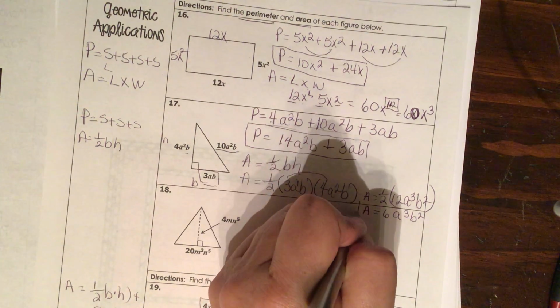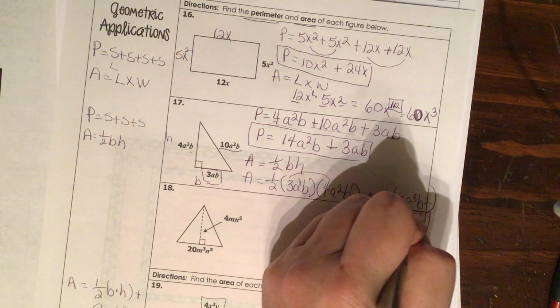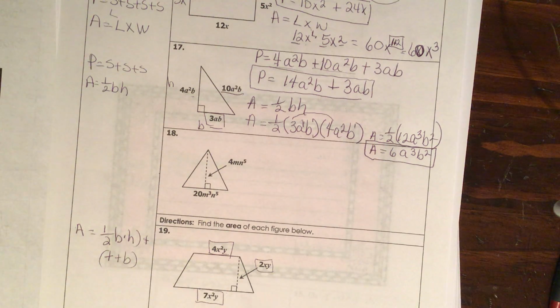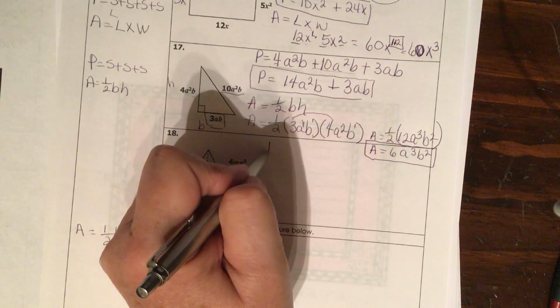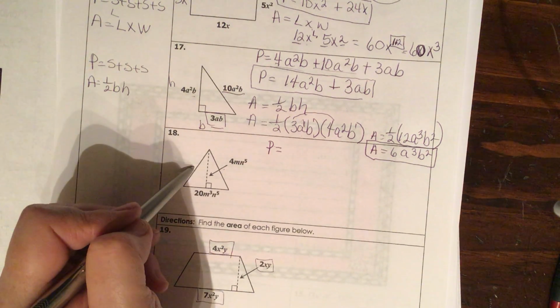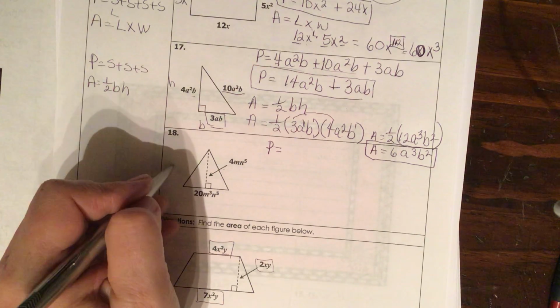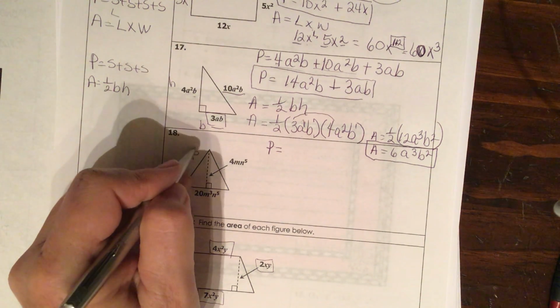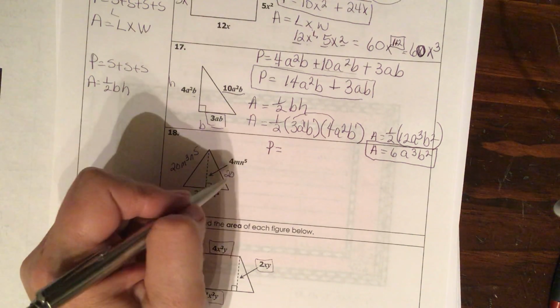This is your final answer. Be sure you box those final answers in. The next one is finding the perimeter. Perimeter equals side plus side plus side. This is an equilateral triangle, so we know that all the sides are the same length.